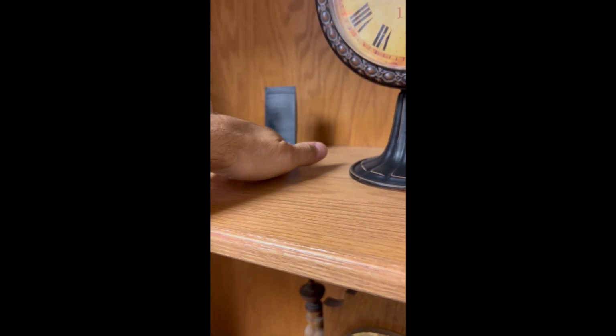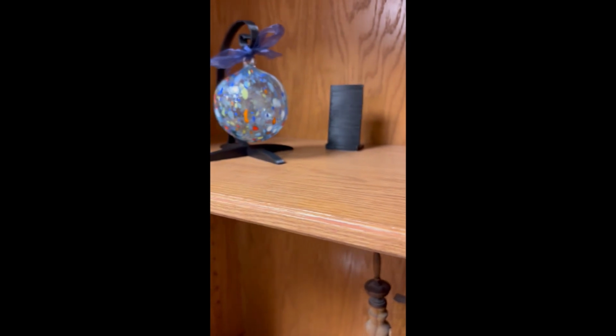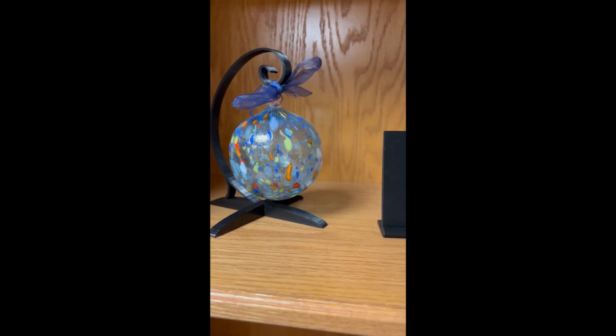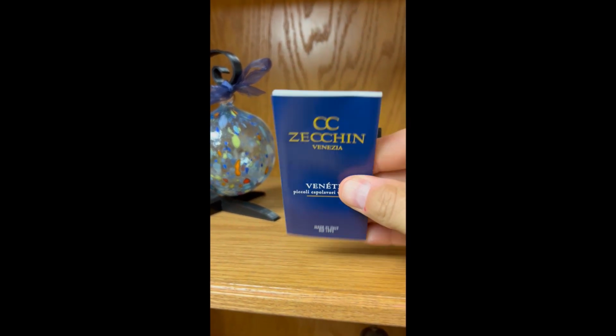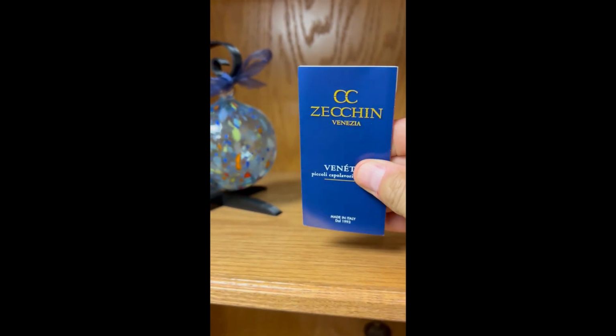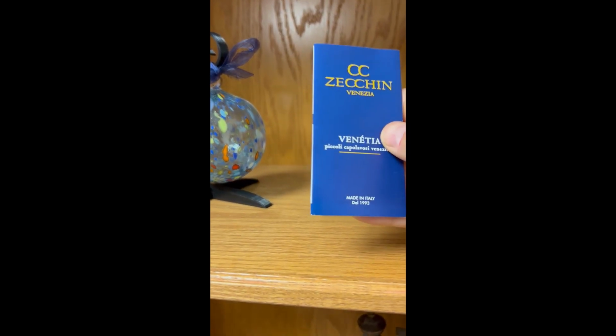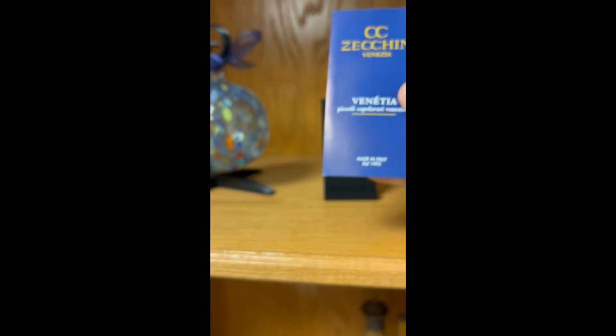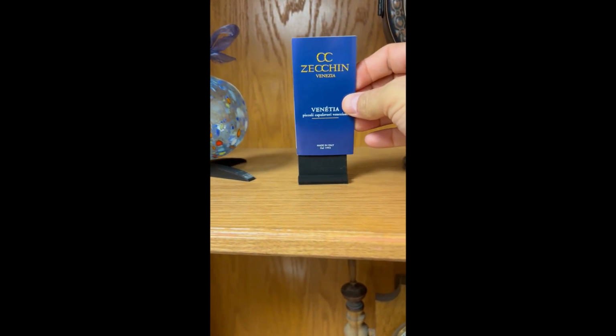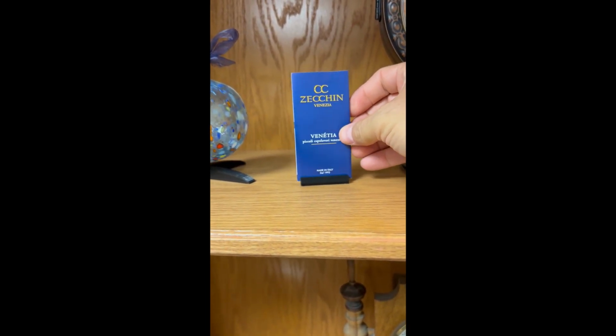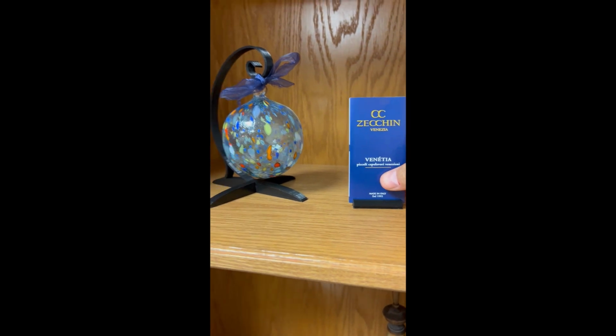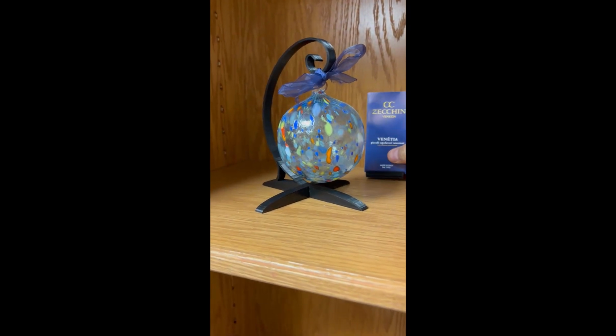This is my display shelf, and I like to collect little things when I travel. I was fortunate enough to go to Venice and get this. They're known for glass, so I got this handmade bulb, and I wanted to feature the ornament from Venice as well as the little card that came with it in the display case. And I think it turned out great.